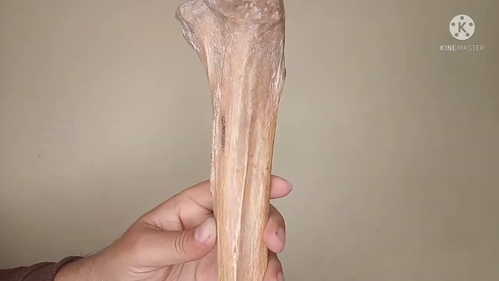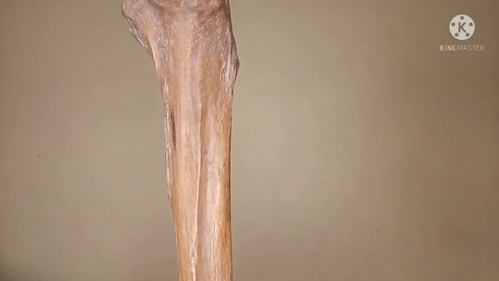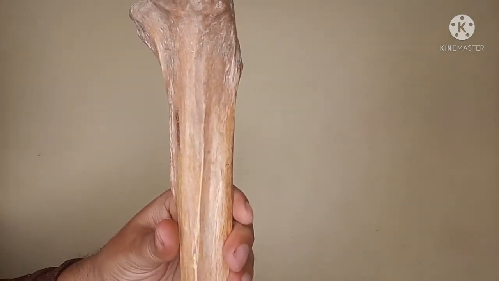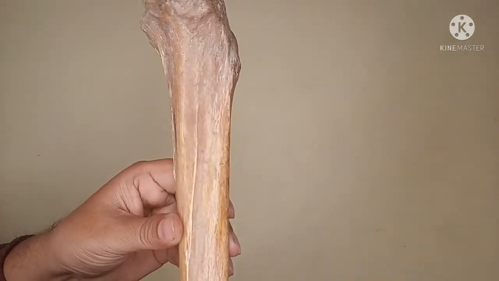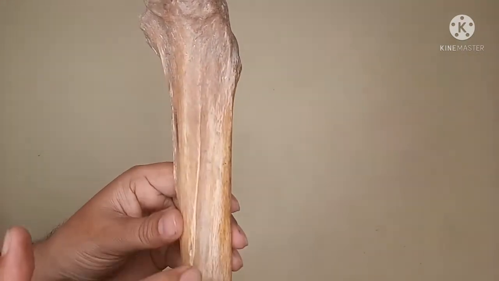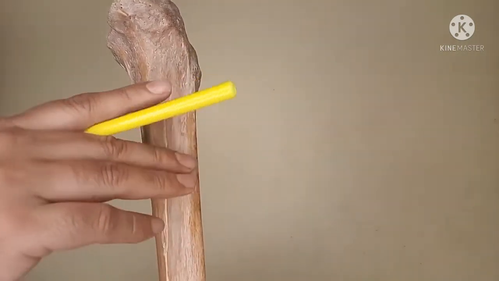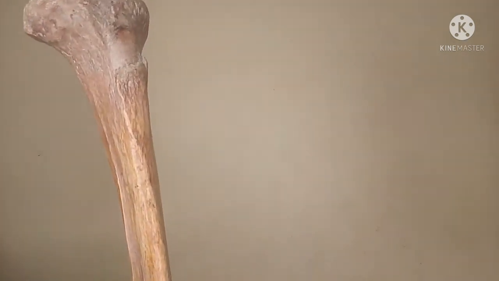The surfaces are the lateral, medial and posterior surface. The lateral surface lies between the anterior and the interosseous border. In its upper three-fourths, it is concave and is directed laterally, and in its lower one-fourth, it is directed forward.